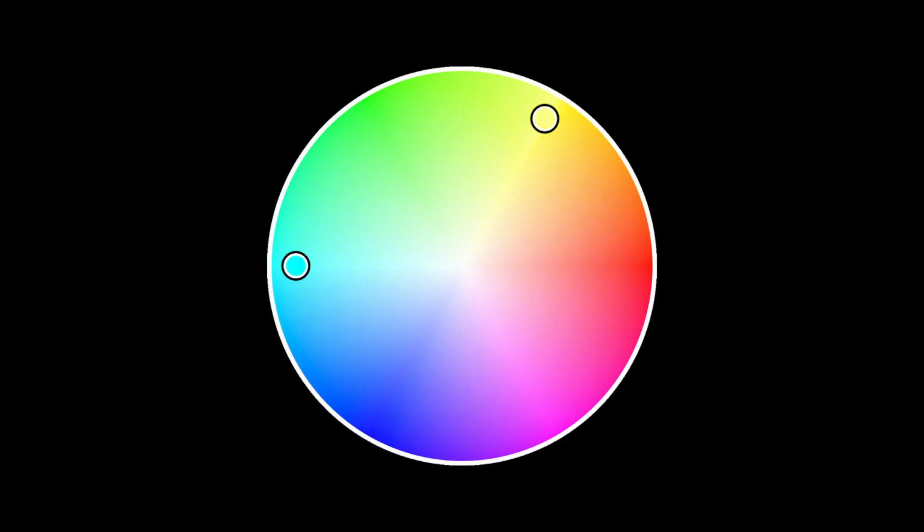Combining two secondary colors creates a primary color. A primary color is formed by the sum of two secondary colors of equal intensity. Red is magenta and yellow, green is cyan and yellow, and blue is magenta and cyan. When all the primary colors are mixed in equal intensities, the result is white.